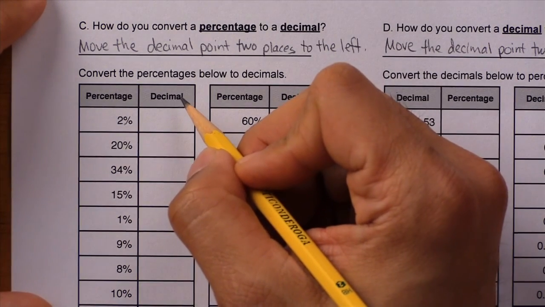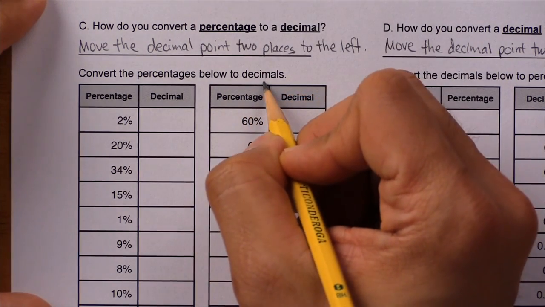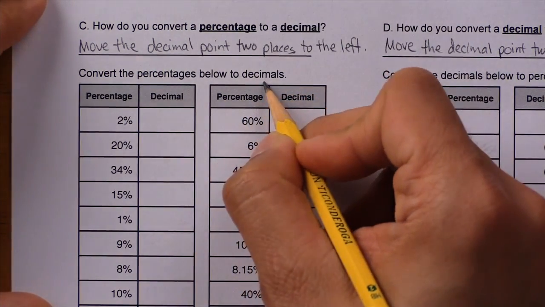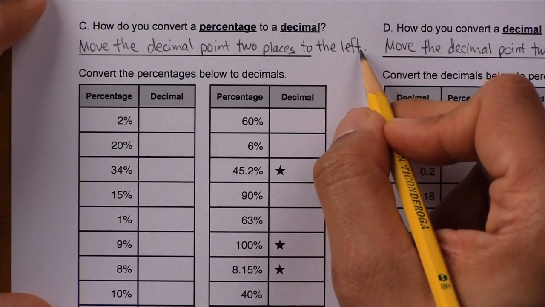In order for students to become fluent at these conversions, they need lots of practice. So let's look at a few examples. Here, we're going to convert percentages to decimals. And remember to move the decimal point 2 places to the left.